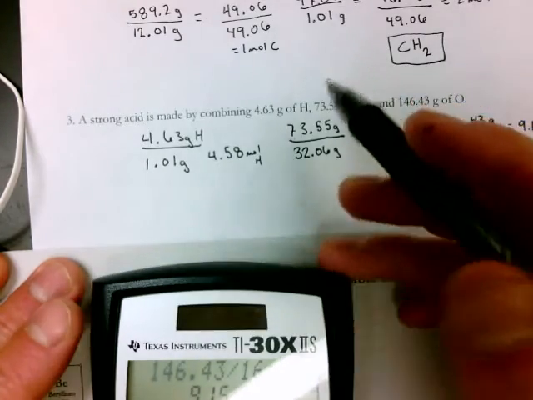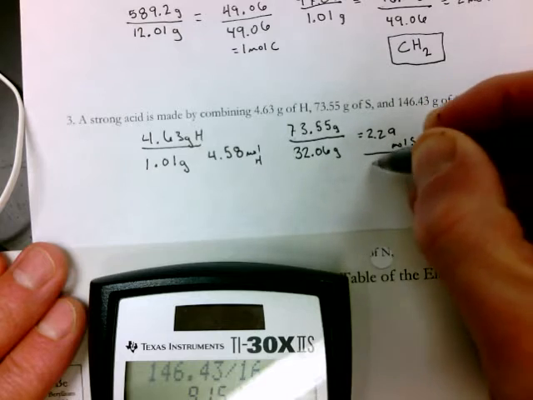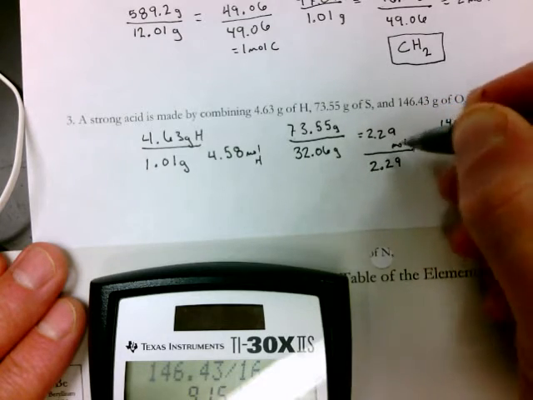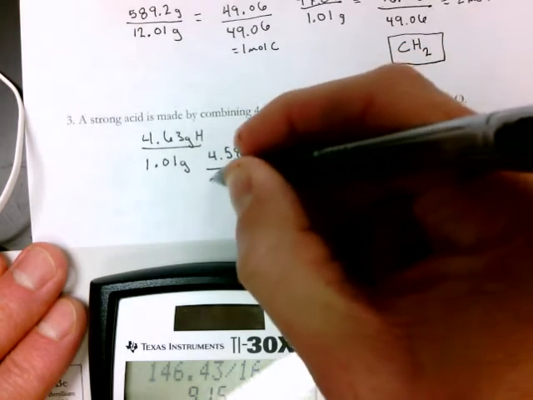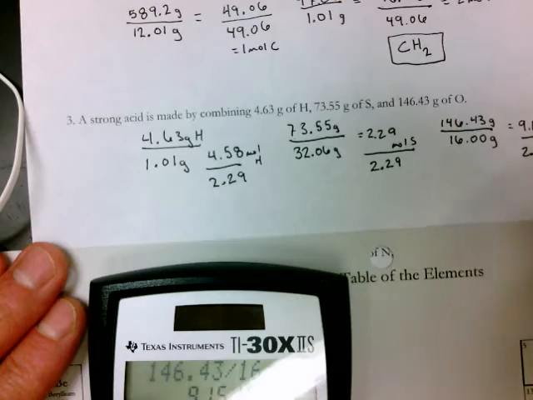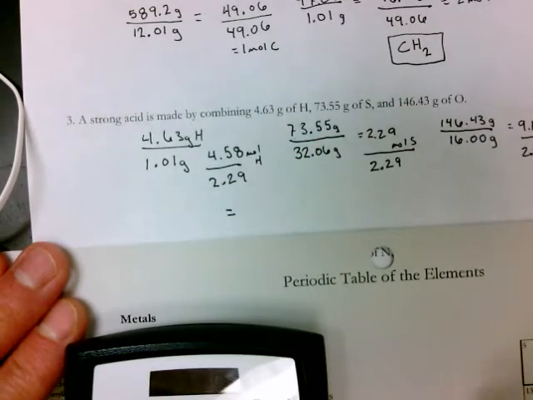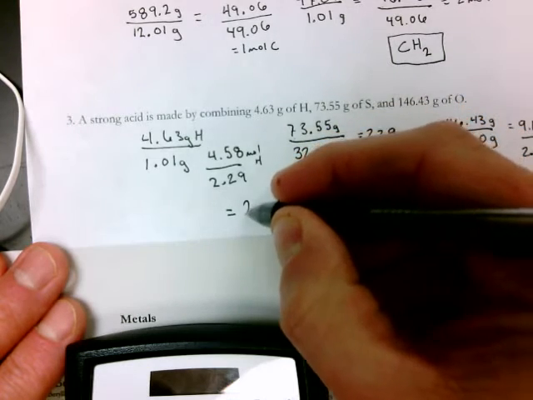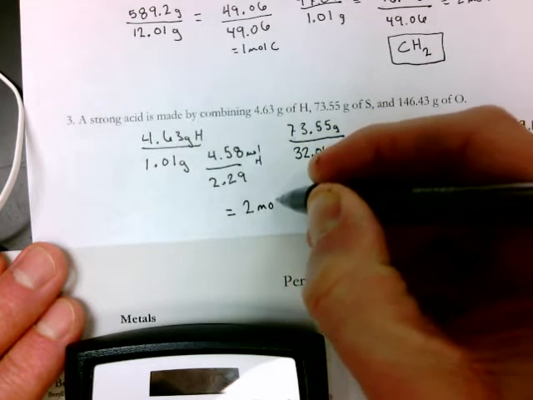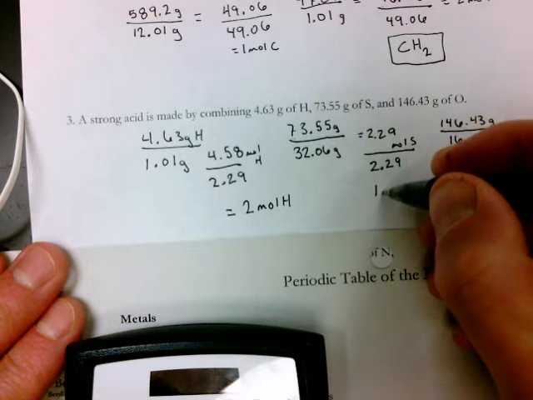Now, these aren't the smallest, nor are they whole numbers, so divide them all by the small. And it rhymes a little bit. So 2.29 is the smallest with three values. 4.58 divided by 2.29 is just about 2. You can look at that, see that, or you can plug that in your calculator. Any number divided by itself is 1.